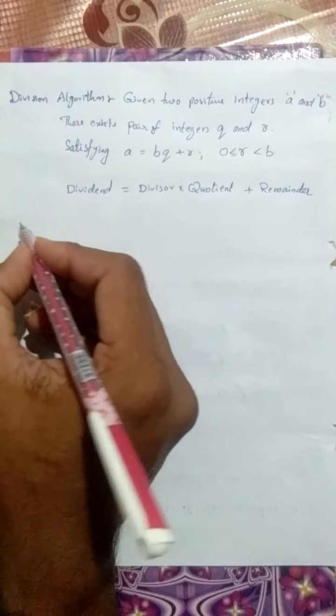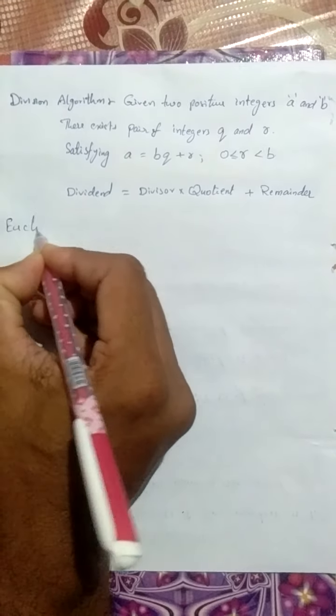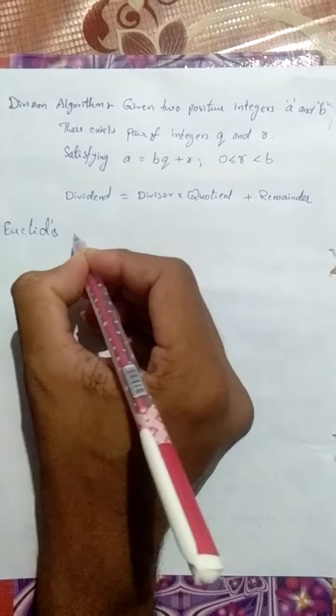Now Euclid's division algorithm, Euclid's division lemma.